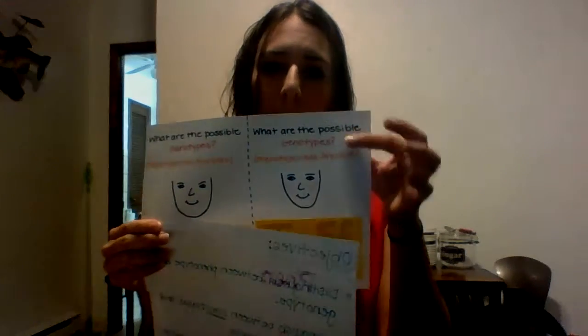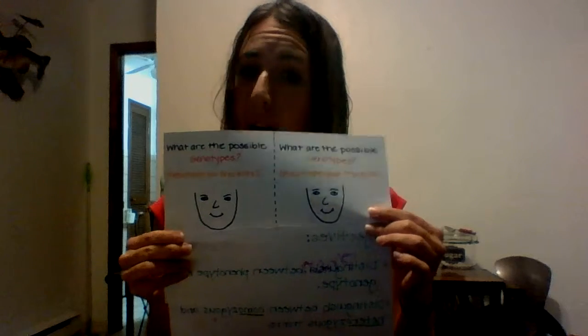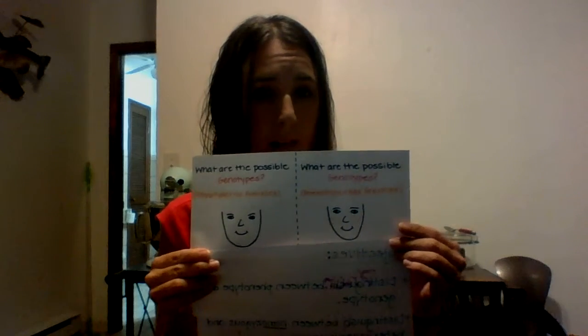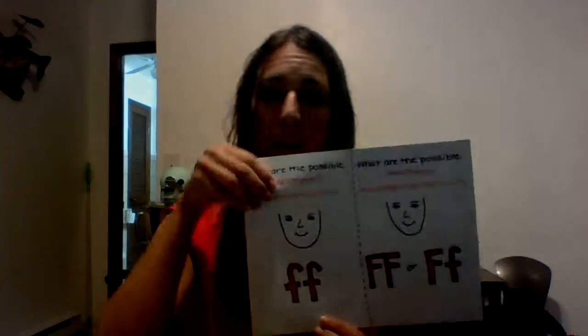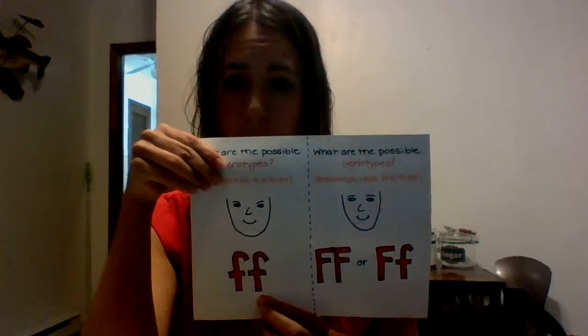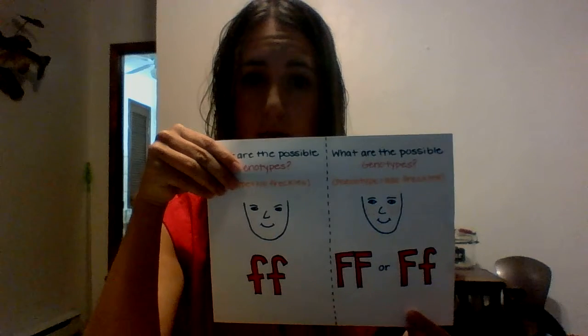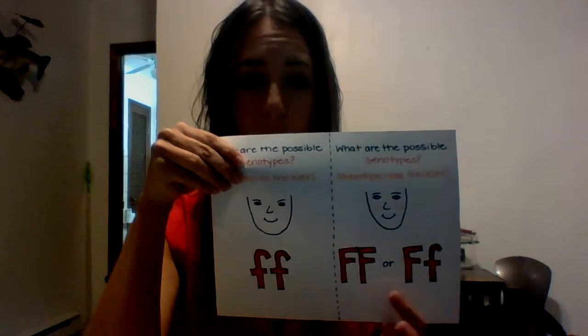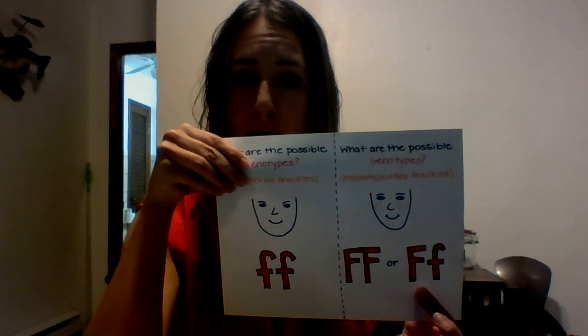And then on this side, we have a person that has freckles. So if they have freckles, all that means is that at least one of their alleles has the dominant trait in it. So that being said, the person without freckles can only have two recessive traits. The person with freckles has to have two dominant or one dominant and one recessive.